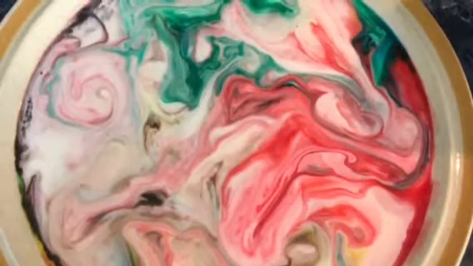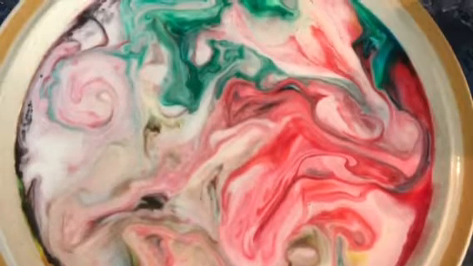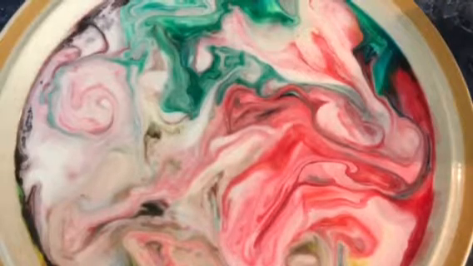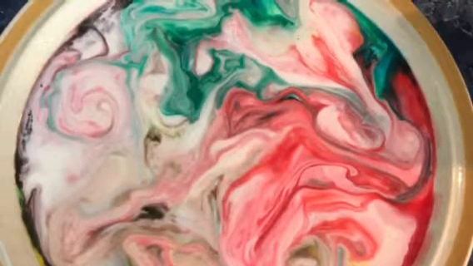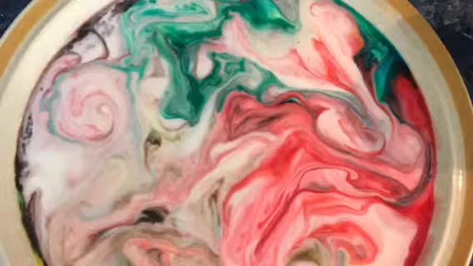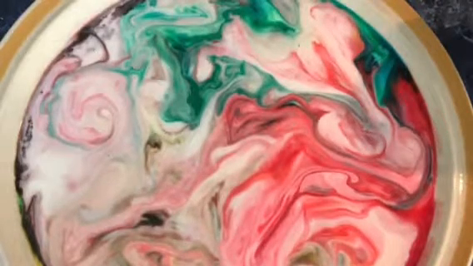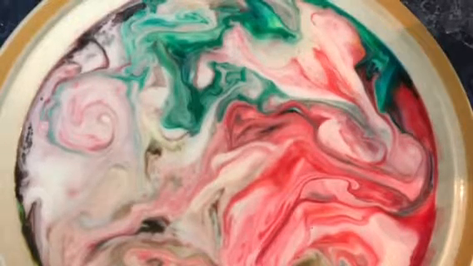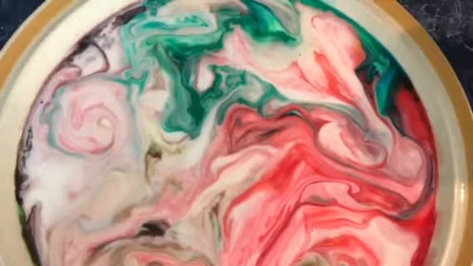Milk is mostly water, however, there are fats, proteins, minerals, and vitamins as well. Milk fat is a nonpolar molecule that does not dissolve in water. The nonpolar end of the dish soap bonds with the nonpolar end of the milk fat and pushes the water molecules and food coloring away as the broken dish soap molecules move toward the fat.